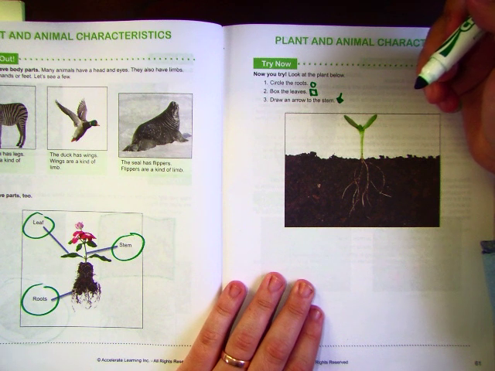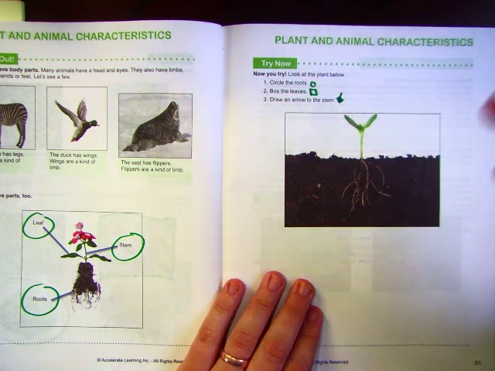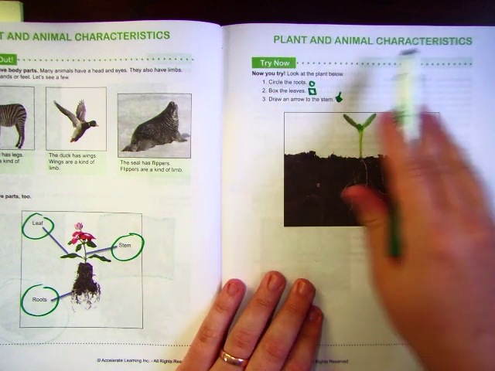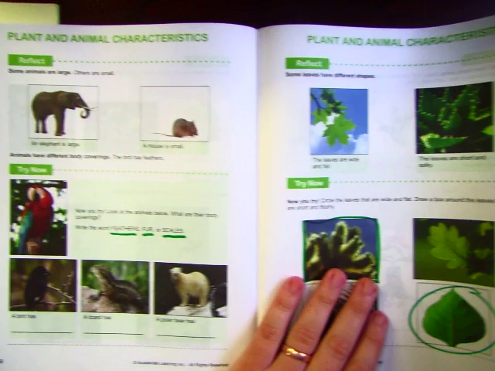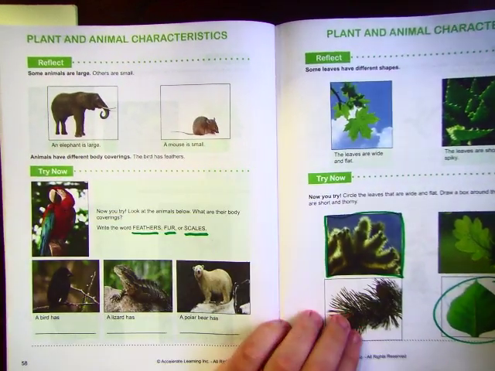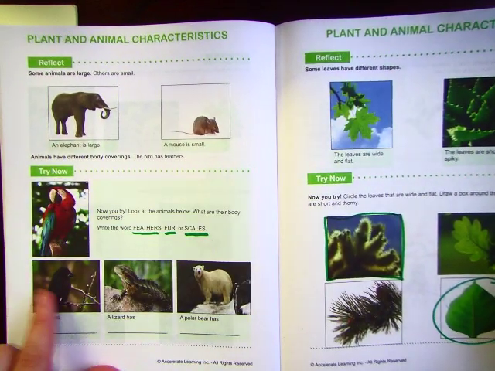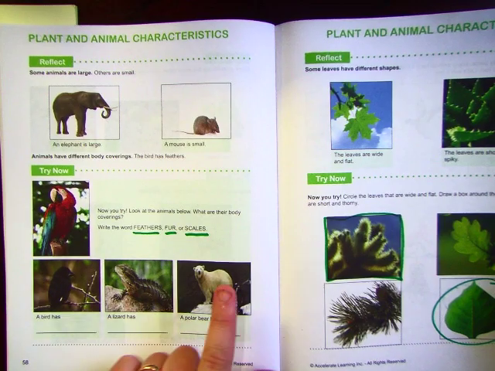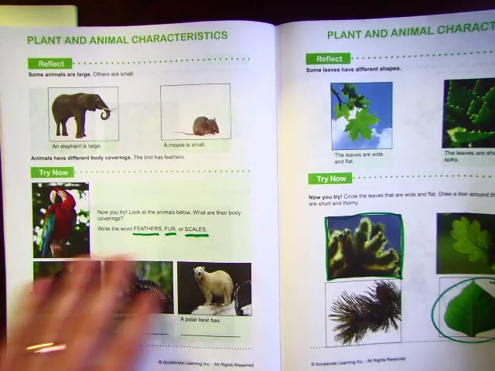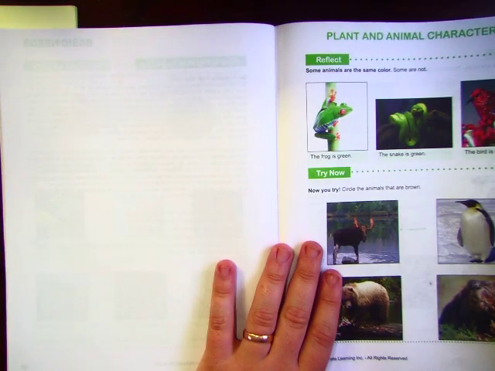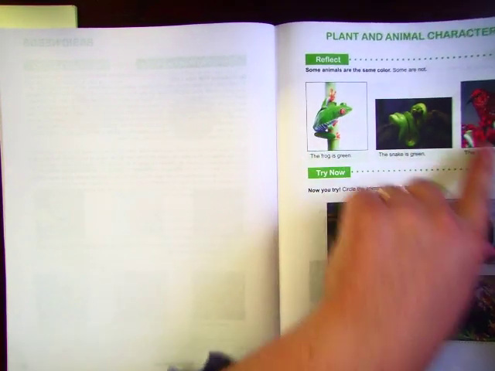Y'all done? Alright, friends. We learned about plant and animal characteristics. We learned about limbs, parts of a plant, large and small animals, animal coverings, feathers, scales, and fur, wide and flat leaves, long and short and spiky leaves. We'll learn about colors of animals, okay?